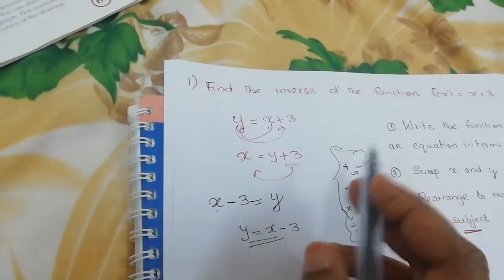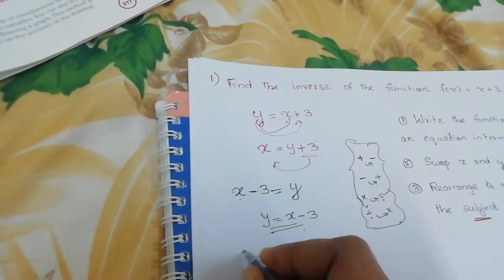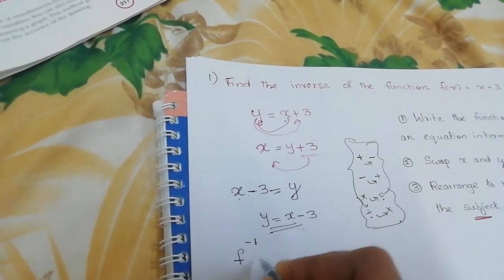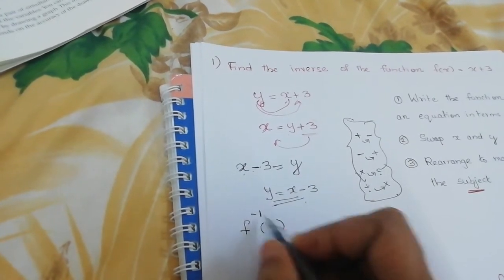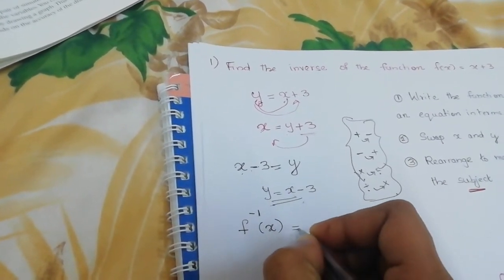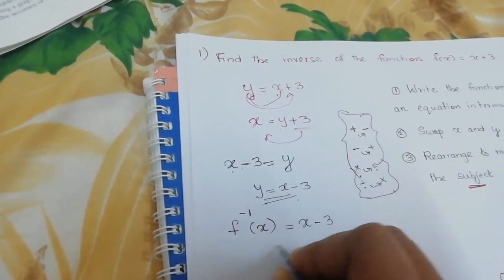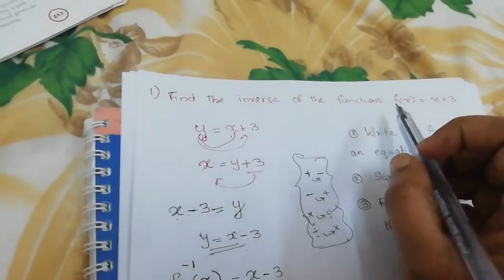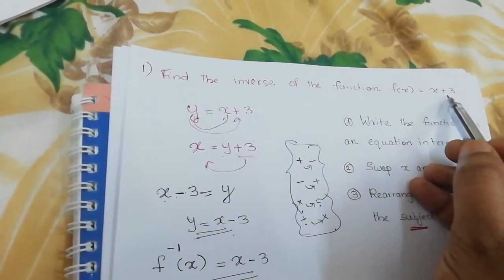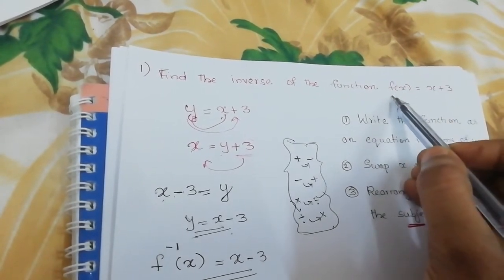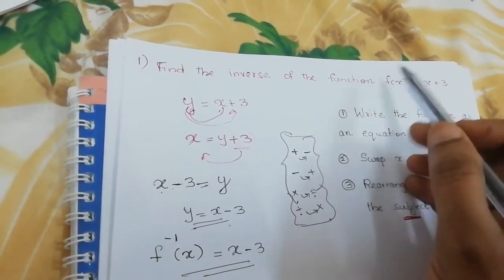This is the inverse of the function. So you can write this y equals x minus 3 as the inverse of the function. The inverse of the function we denote in this form, f inverse of x. What is f inverse of x? Here it will be x minus 3. So this is the inverse of the function x plus 3.